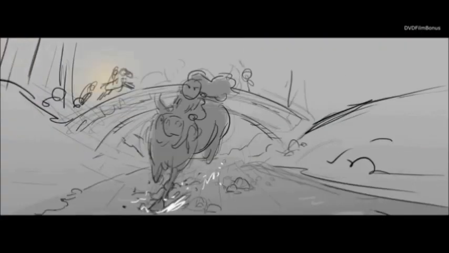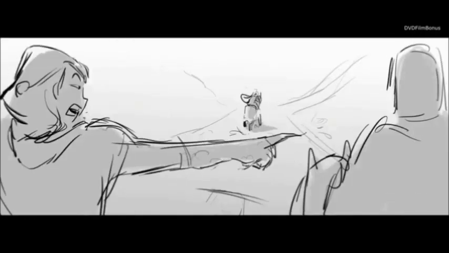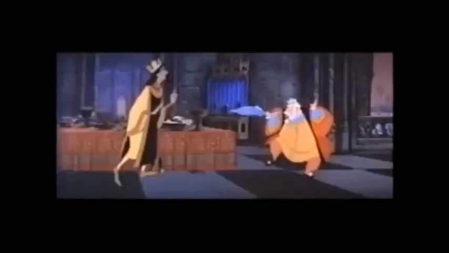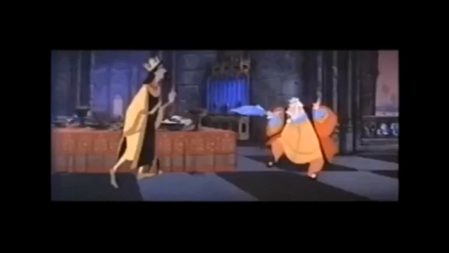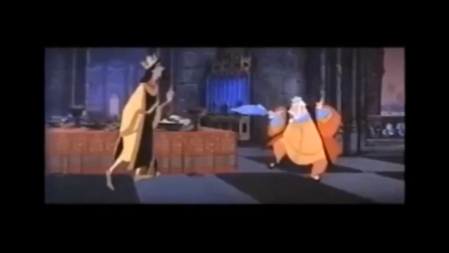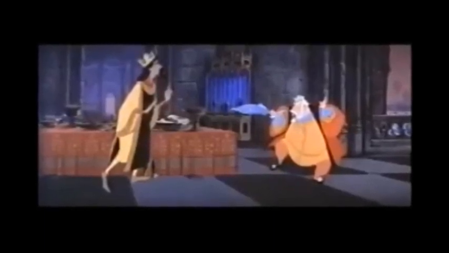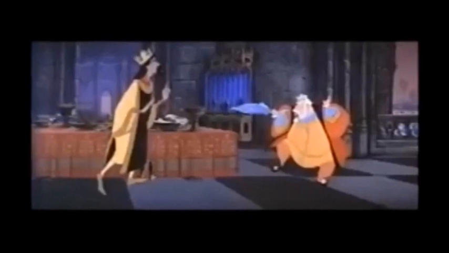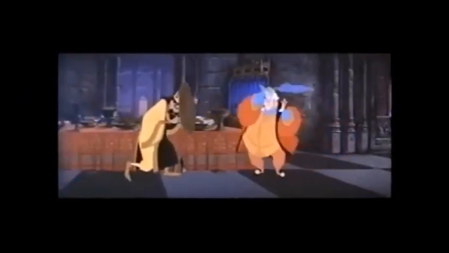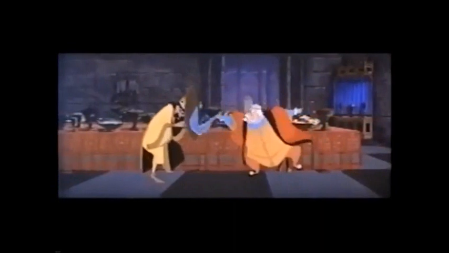And then we had two other men. We had King Stefan, Aurora's dad, voiced by Taylor Holmes, and King Hubert, Philip's dad, voiced by Bill Thompson. So you had an equal amount almost of men and women in here. That's true. But in this movie, all the women were strong.